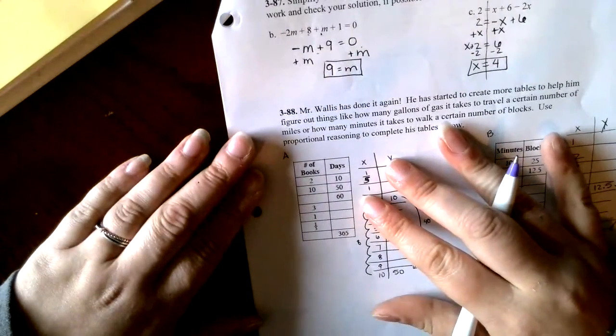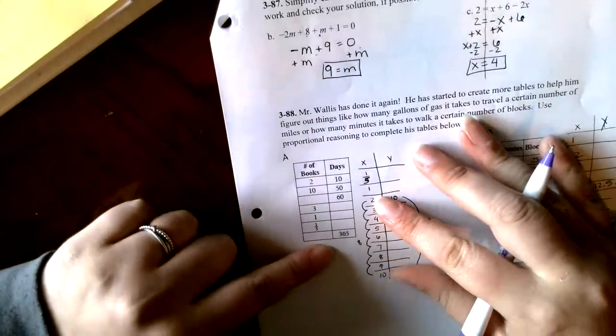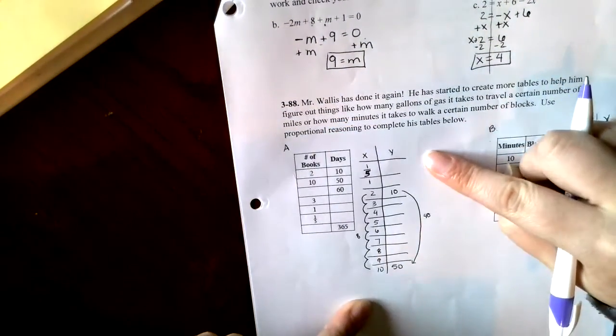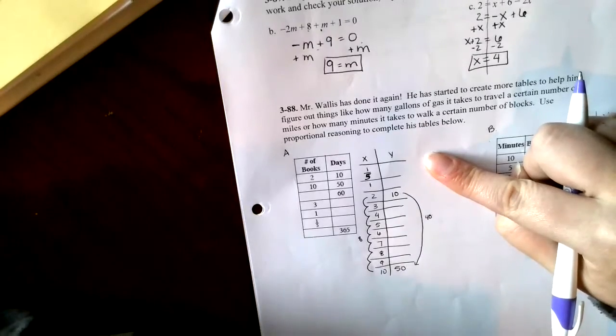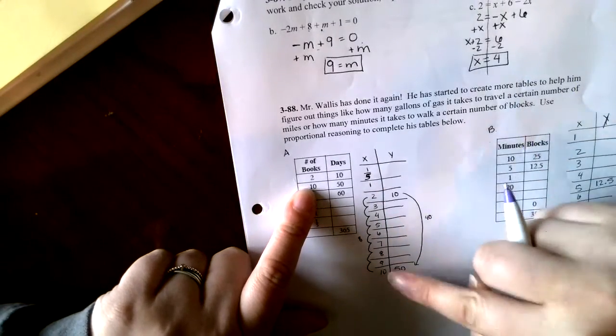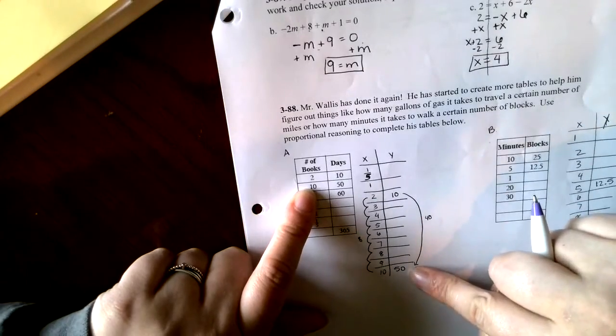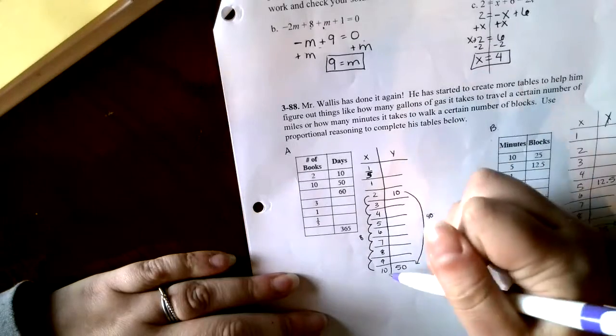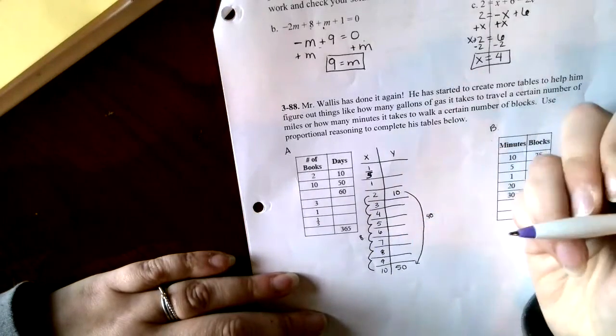Now, Mr. Wallace has added it again, and we have to fill in his missing table. So the first thing that I like to do is write my table out in order. Now, I saw that I was given the 2 and the 10. Those two were given to me, so I put those in. And then I counted and I said, okay, how many jumps does it take me to get from 2 to 10? That's a jump of 8.